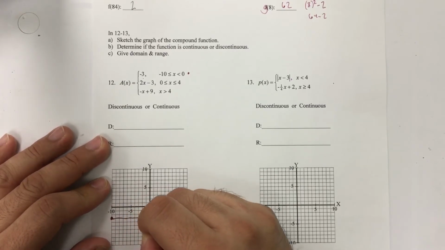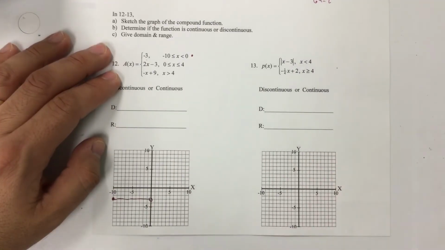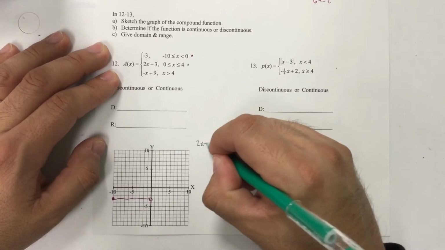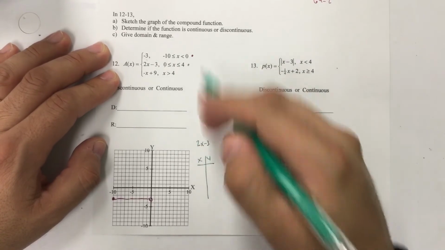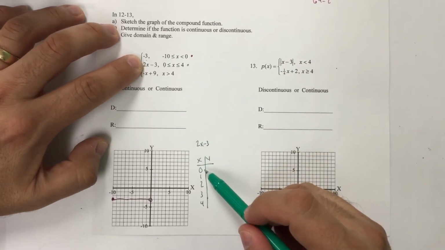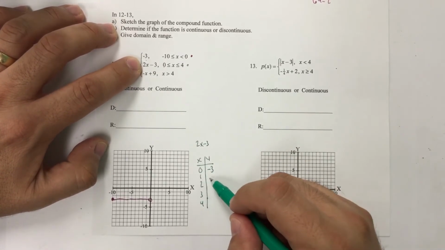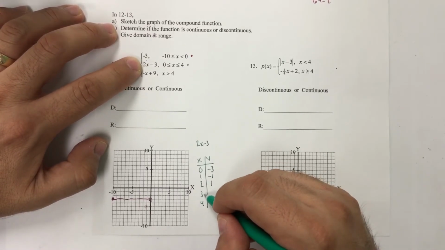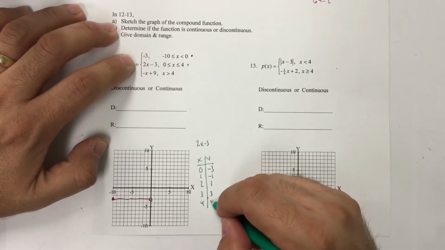So this is usually the one I don't make a table on because it's just a constant, which is a horizontal line. All right, for the second one, I am going to make a table. So it's 2x minus 3. And it tells me to start at 0 and stop at 4. So 2 times 0 is 0. 0 minus 3 is negative 3. 2 times 1 is 2. Minus 3 is negative 1. 2 times 2 is 4. Minus 3 is 1. 2 times 3 is 6. 6 minus 3 is 3. 2 times 4 is 8. 8 minus 3 is 5.